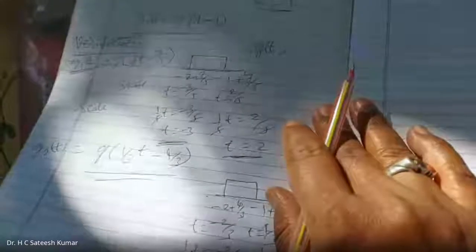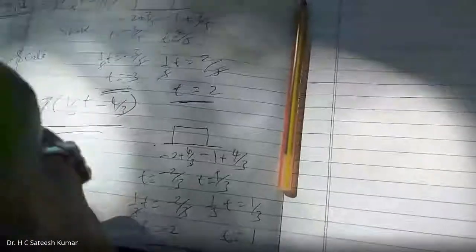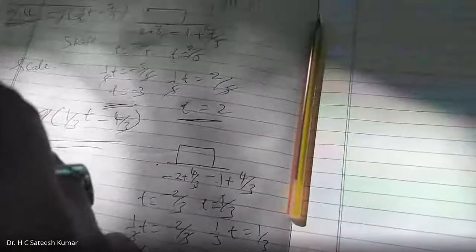Now let us see a few of the examination problems. Latest examination problem.